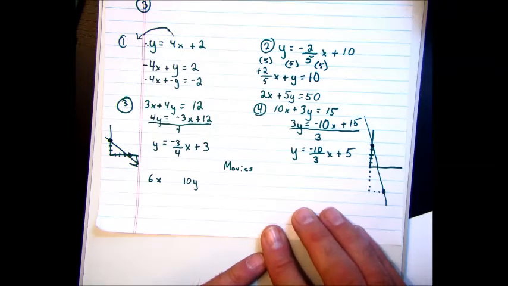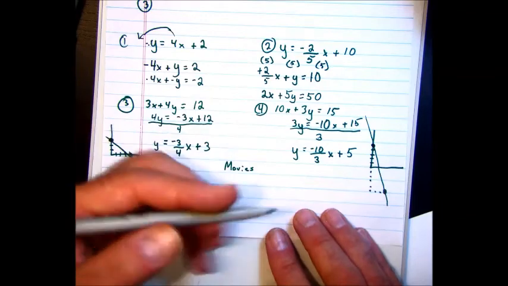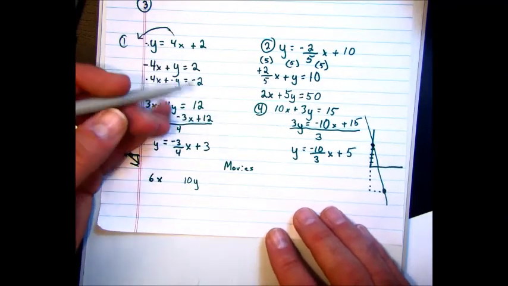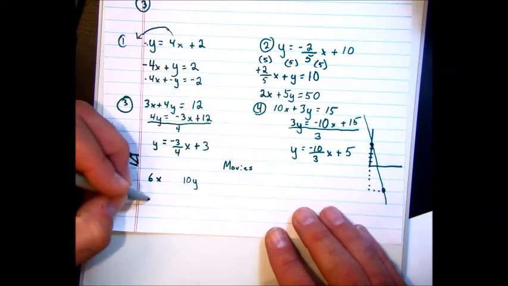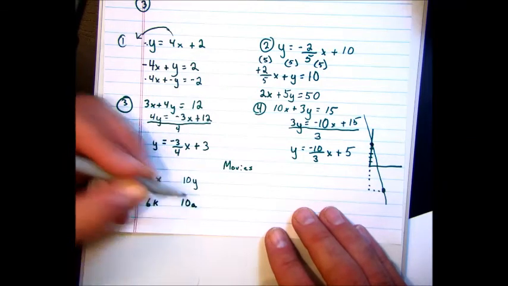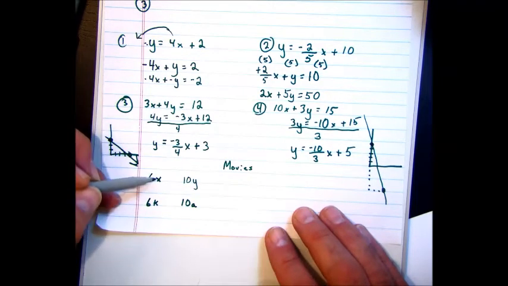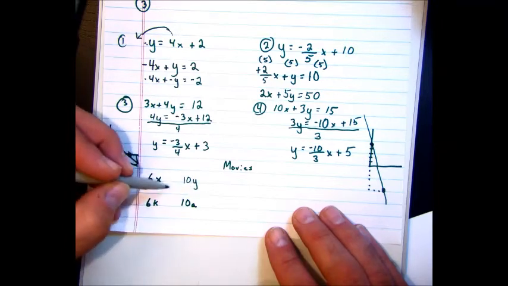Now, can we use different variables? Of course we can. And in your book, they always use the first letter of what they're looking for. So they write something like this: $6 per kid, $10 per adult. You can do that. I get you in the habit of always using what 2 variables? X and Y. So now we're having standard form.